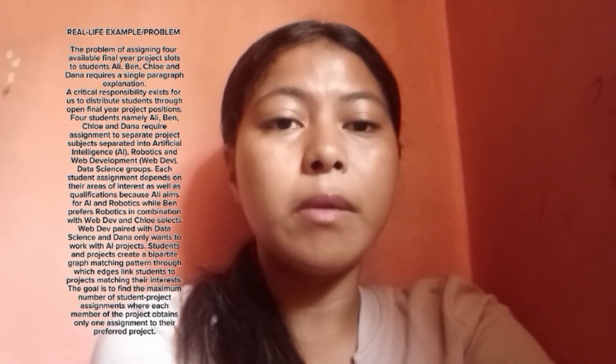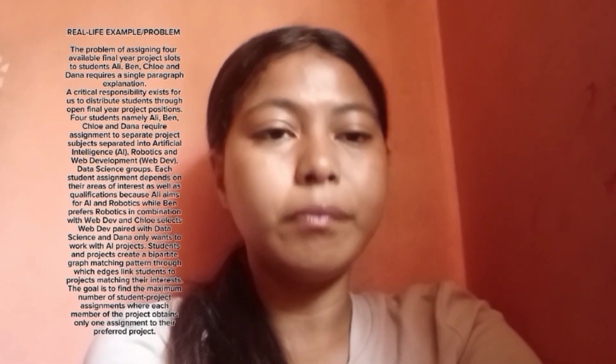Each student's assignment depends on their areas of interest as well as qualification, because Ali aims for AI and robotics, Ben prefers robotics in combination with web dev, Chloe selects web dev paired with data science, and Dana only wants to work with AI projects. Students and projects create a bipartite graph matching pattern through which edges link students to projects matching their interests. The goal is to find the maximum number of student project assignments where each member of the project obtains only one assignment to their preferred project.